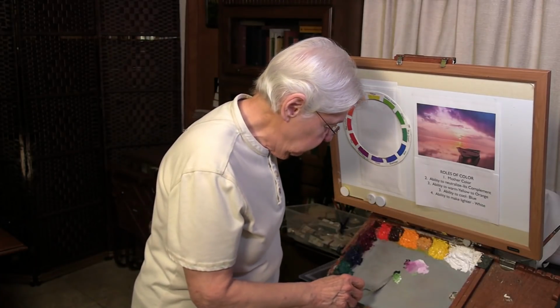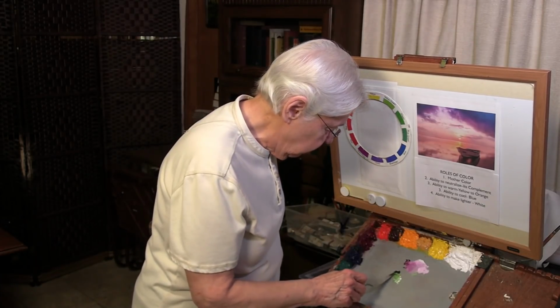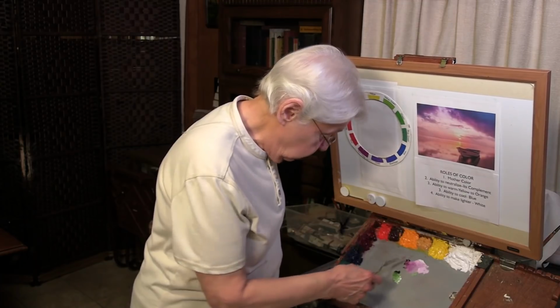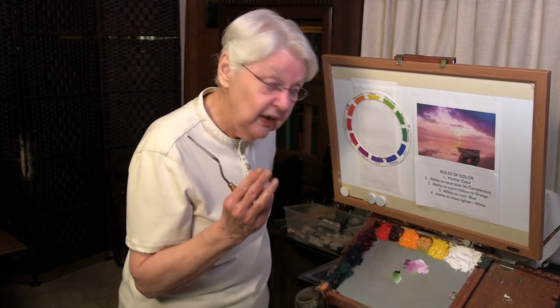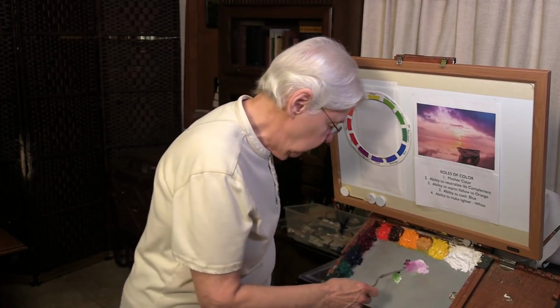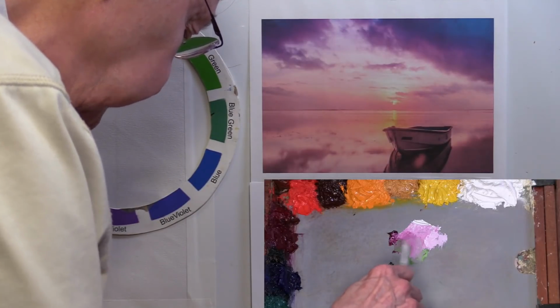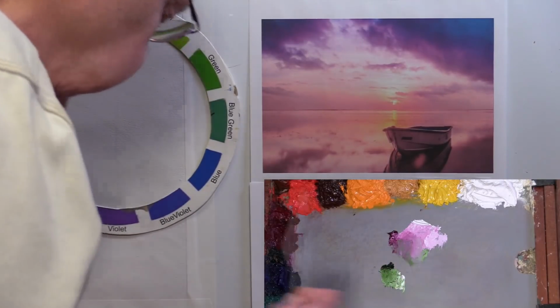So I'll just put a little bit more, have that just a little bit darker, and make this a little bit darker. And now I've got two colors. I said I can do this whole scene with 4 colors. So we've got the 2 going here. Let's see what this does now. Put a little bit of this into the red violet mixture. And now it doesn't take much.